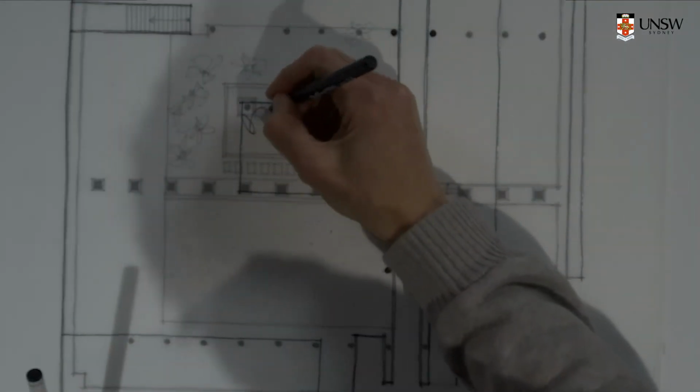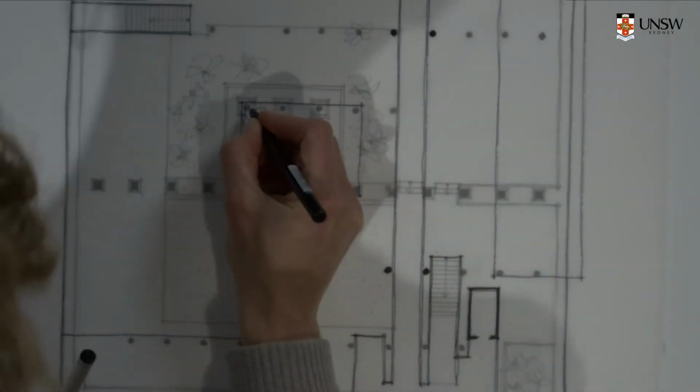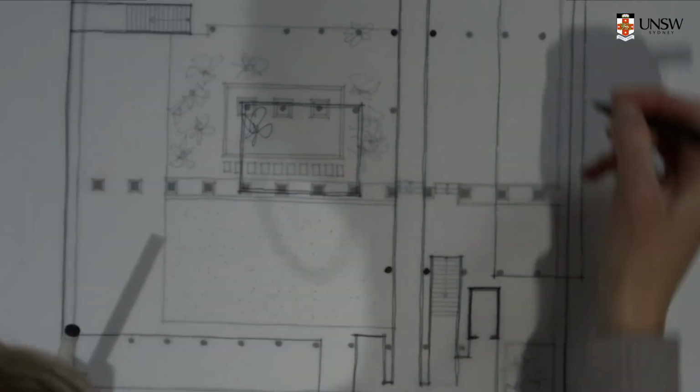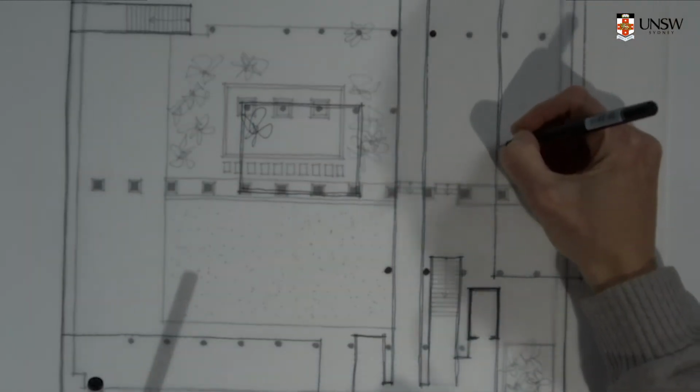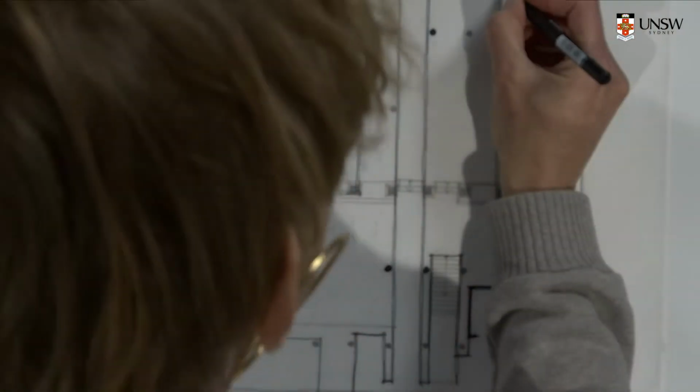And once again, you can give these a bit of a border, and then decorate them with some greenery.